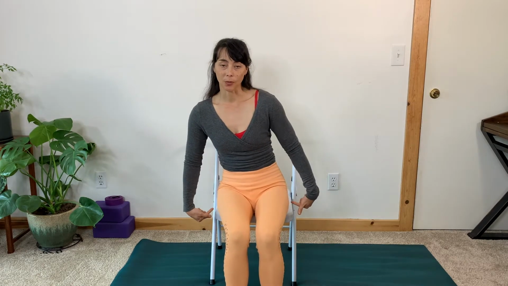So I'm going to start seated on a chair. And when I come to sitting down in this chair and I rock around, I can feel that bone sitting on the surface of the chair. And that's my ischial tuberosities, where there's one on either side.